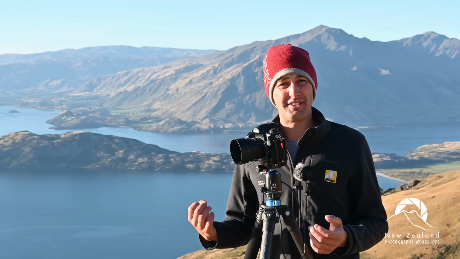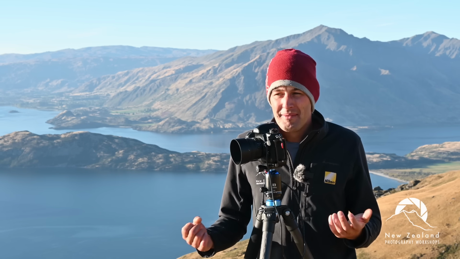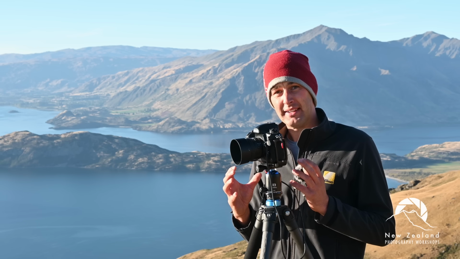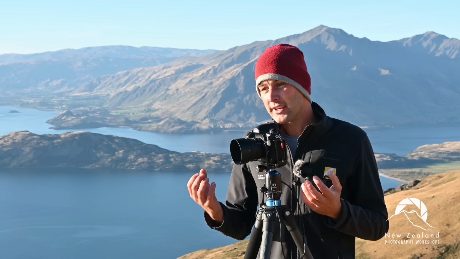And you might think this is a variable that we can't control, but in some ways we can. We can come back on a brighter day, we can come back on a darker day, or we could use neutral density filters to control the amount of light that's coming into the camera. But our shutter speed, which is our final exposure control setting, is really going to be governed by the amount of light.